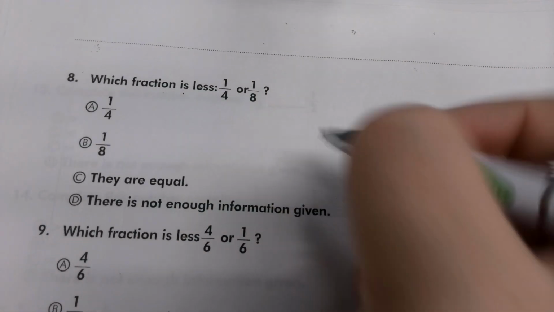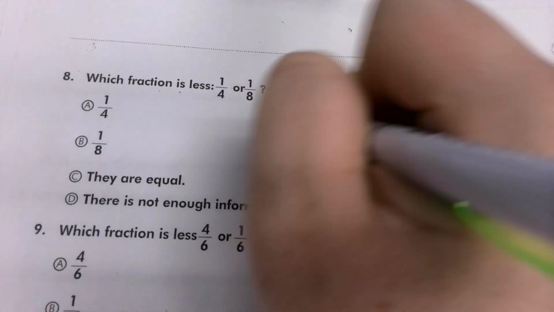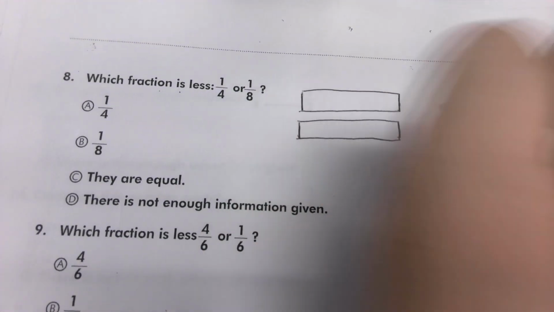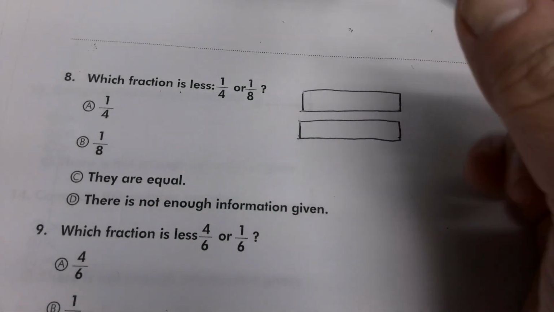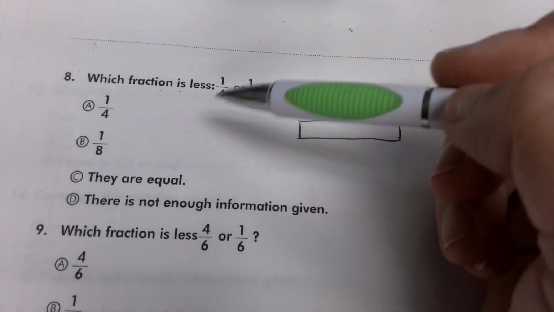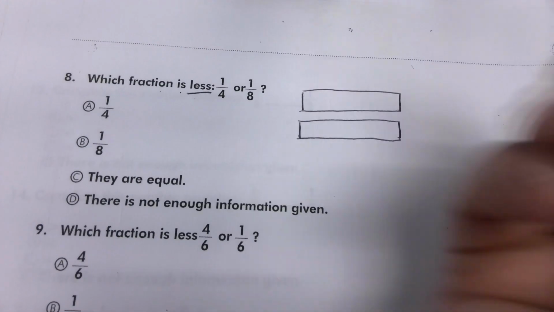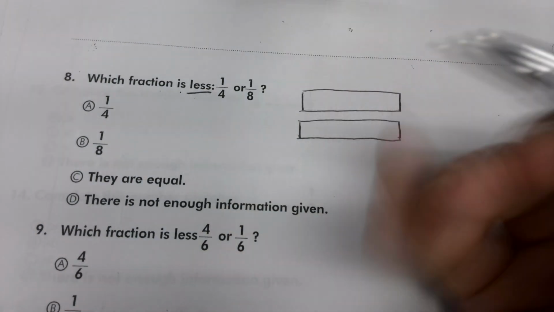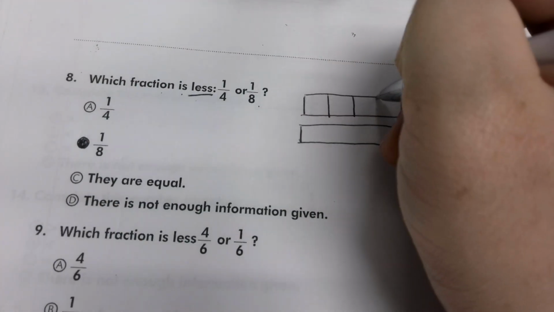Which fraction is less, 1/4 or 1/8? You could either draw a model or use what you know about denominators being different while the numerator is the same. If they have the same numerator, the smaller denominator does mean that it is greater. So this one is asking for less, so we would look for the bigger denominator, which would be 1/8. But if your student's not sure, you can draw a model.